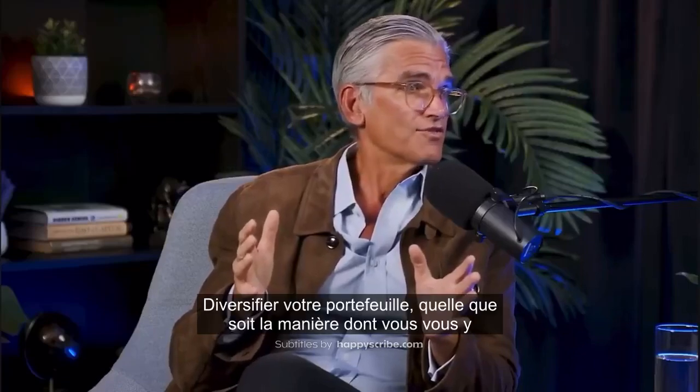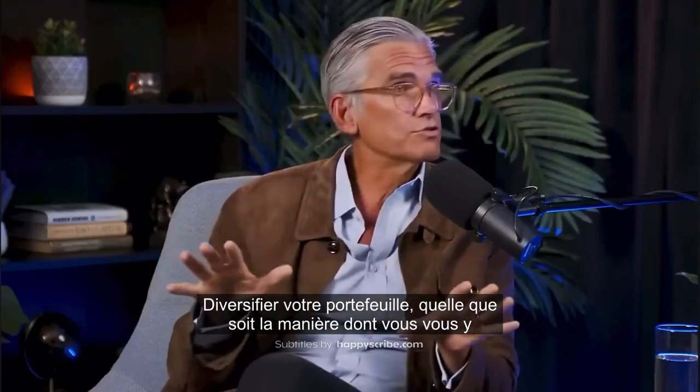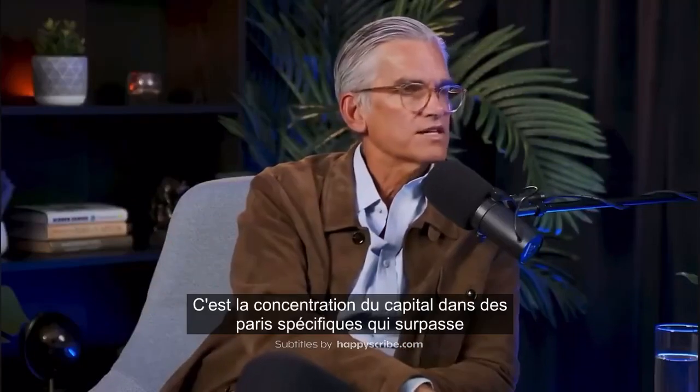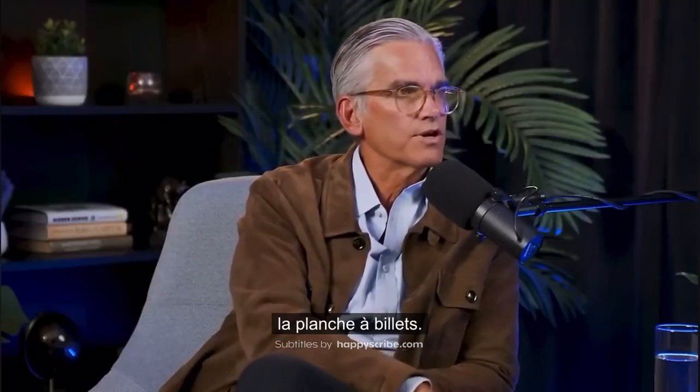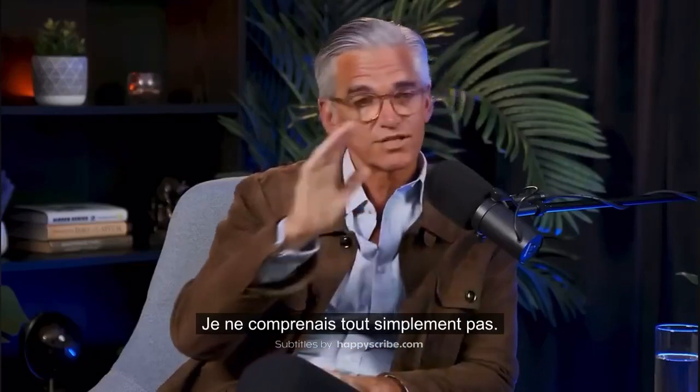Diversifying your portfolio, however you do it, is by and large going to reduce your incremental gain in wealth, irrespective of the Sharpe ratio. It's concentration of capital in specific bets that outperform the money printer where you actually create wealth. That was a shock to me. I just didn't get it.